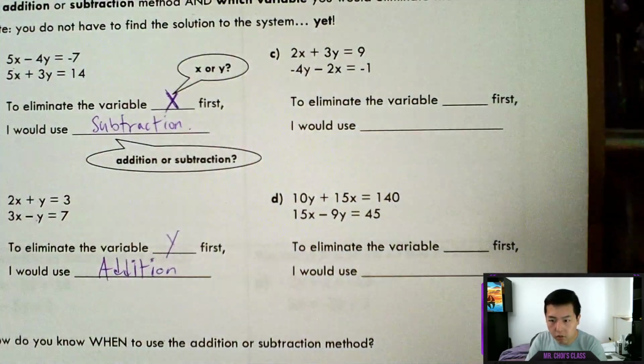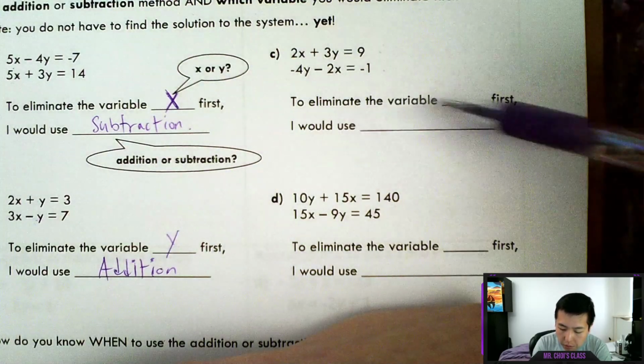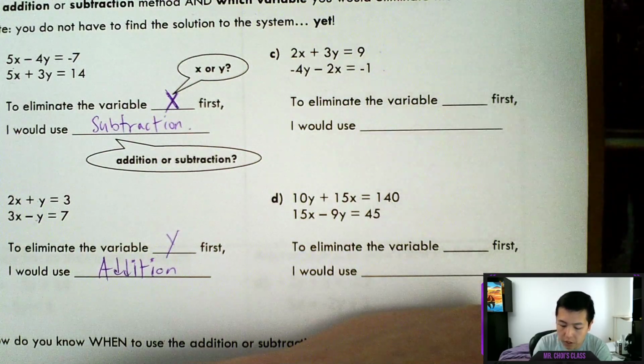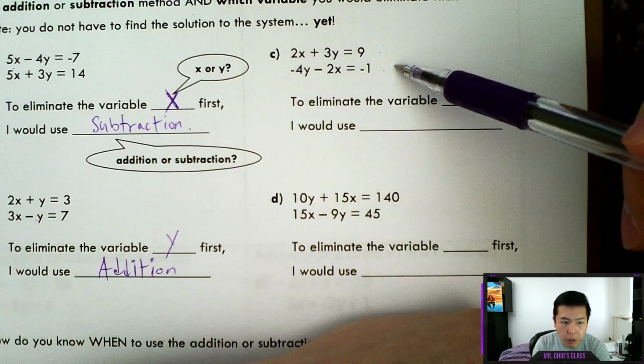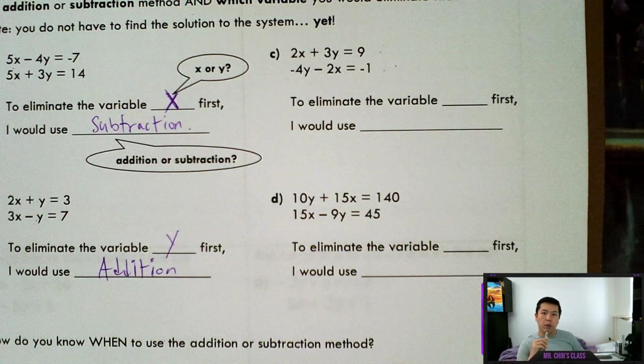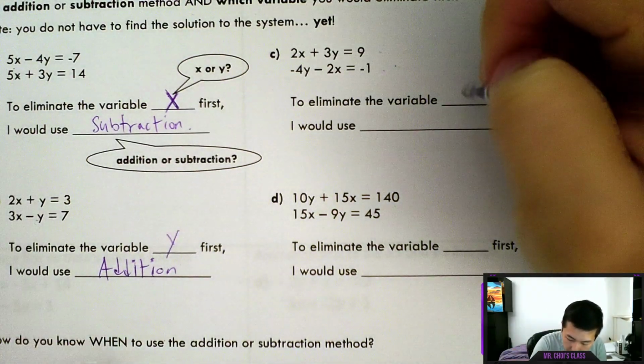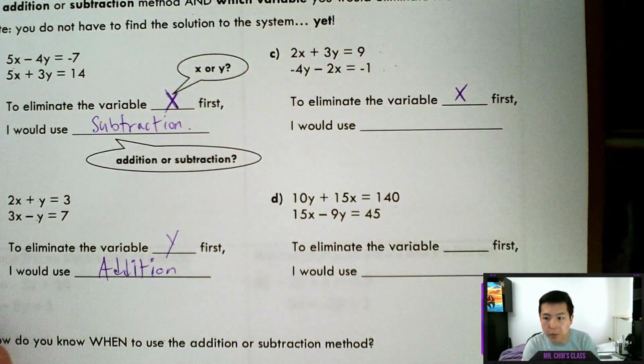For part C, you have these two here. To eliminate the variable first, which variable do I get rid of first? It would be x, right?